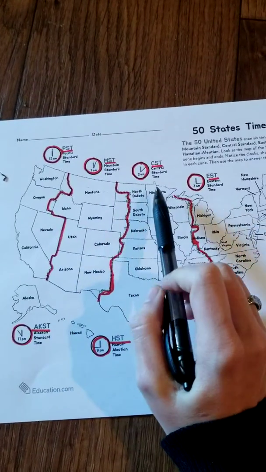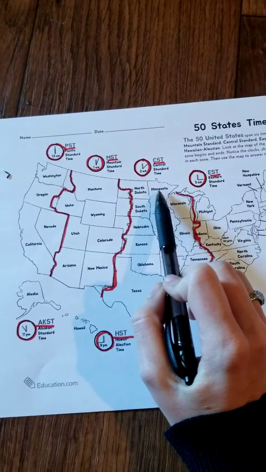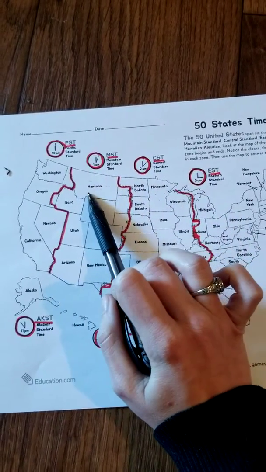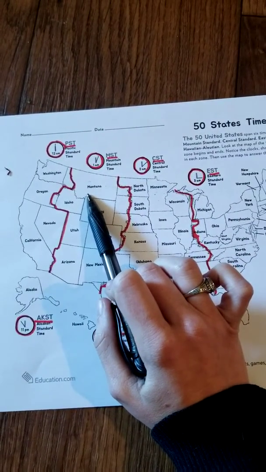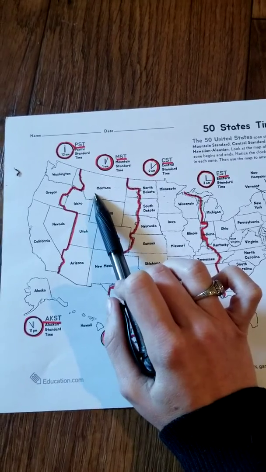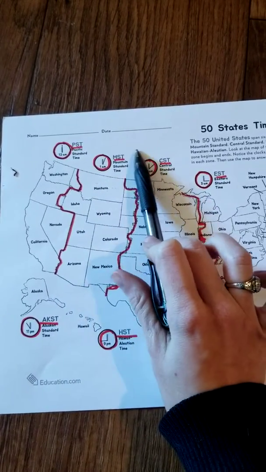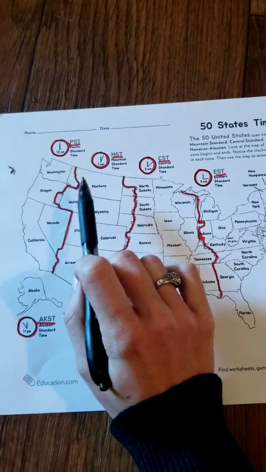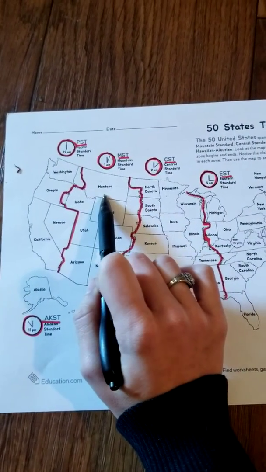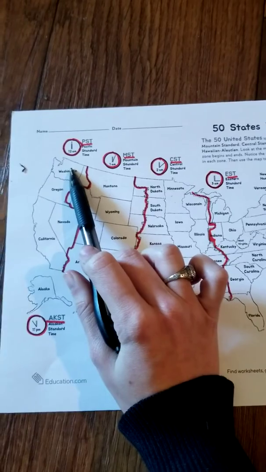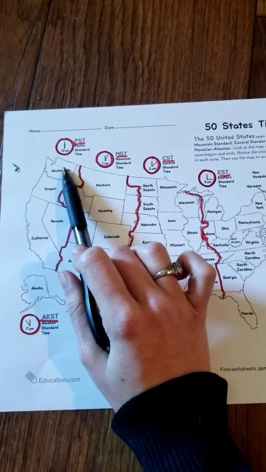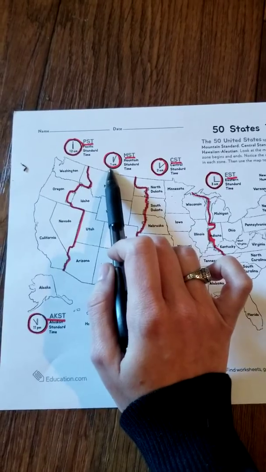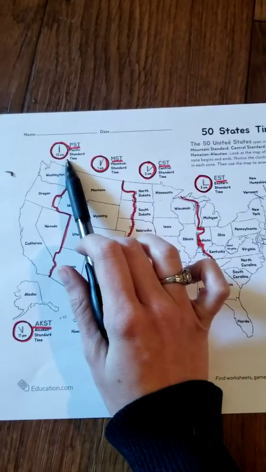All right, looking at the next time zone, if it is 2 a.m. in Minnesota, I want to know what time it is in Montana. So it's going to be 1 hour difference or 1 hour less. So from 2 a.m., it would be 1 a.m. at that time. All right, and we'll do one more. If I'm going from Montana to Washington, which is in a different time zone, I'm going to be subtracting 1 hour. So instead of 1 a.m., it would be 12 a.m.